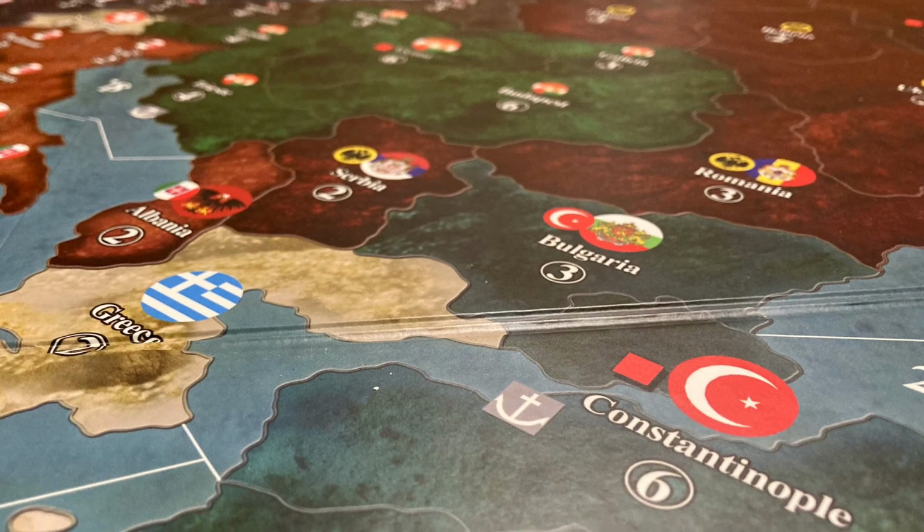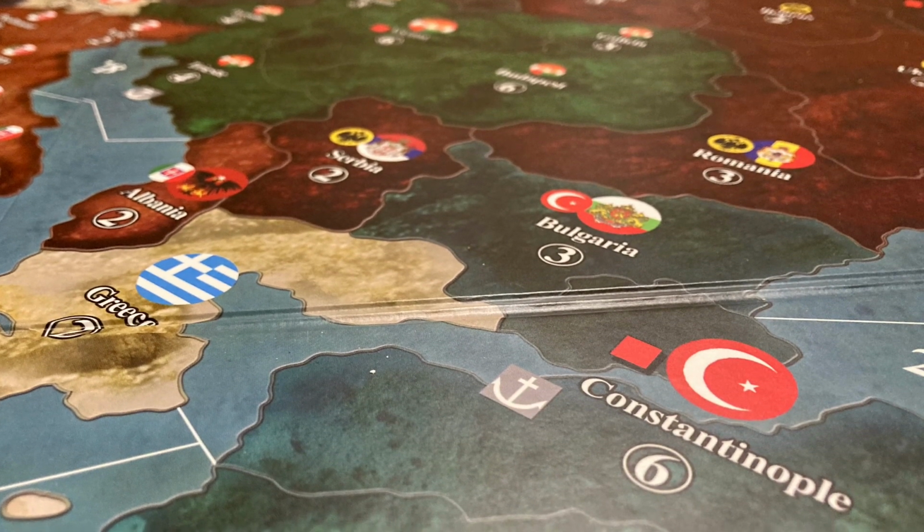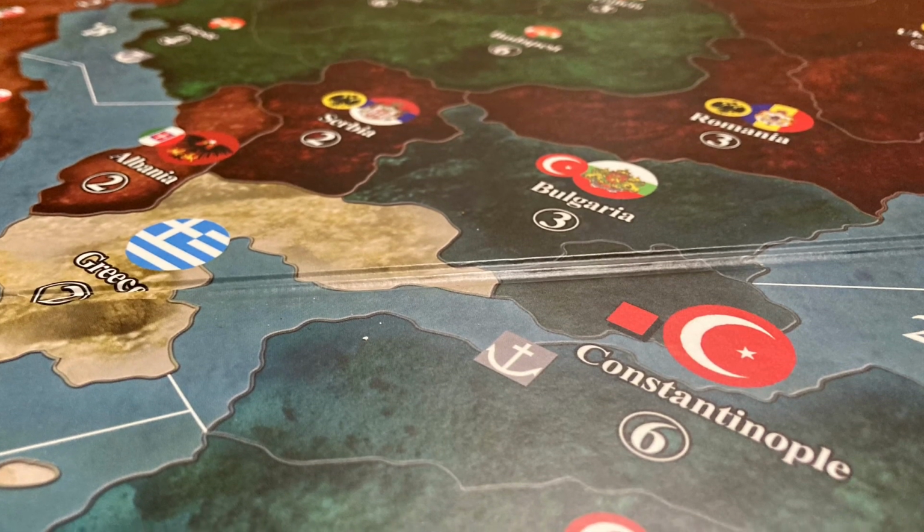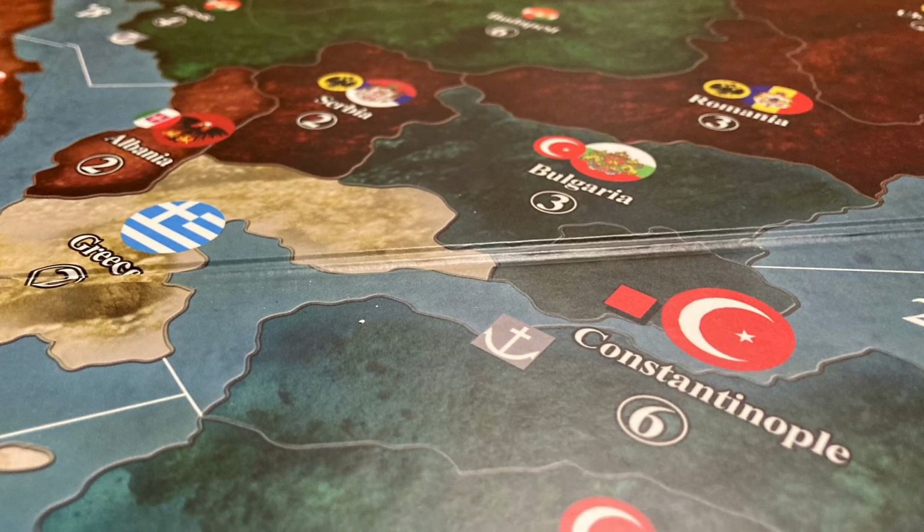Nationalistic fervor was in full swing in the years leading up to World War I. By the time the war began, the powder keg of nationalism in the Balkans was ready to spark a wildfire.